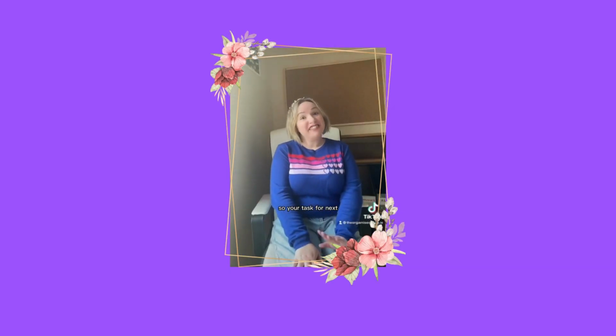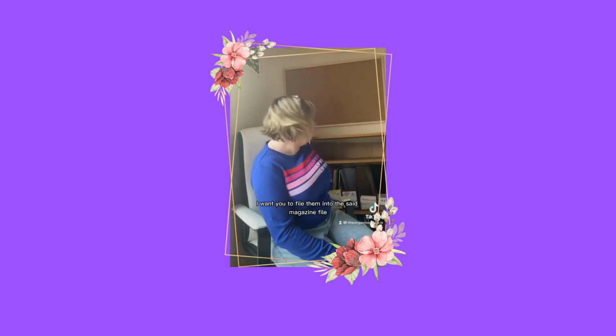So your task for next week is to choose some additional colours and assign them to other resources which you have. Then once you've done that, I want you to put those magazine files on your shelf, and throughout the week as you pick up resources, I want you to file them into the said magazine file. Remember as well that any resources that you finished with go onto the bottom shelf.